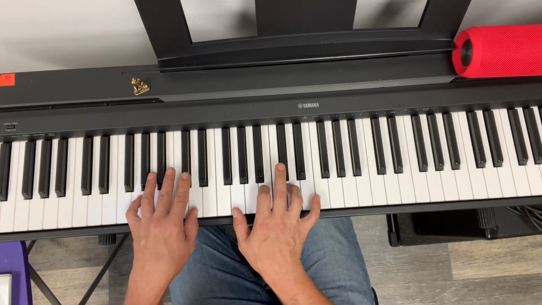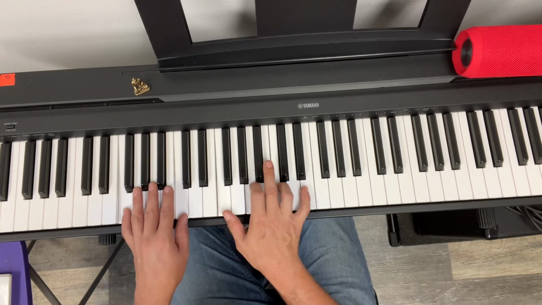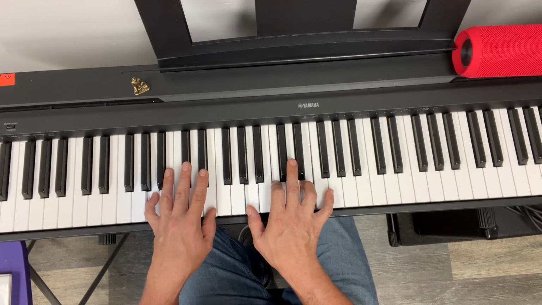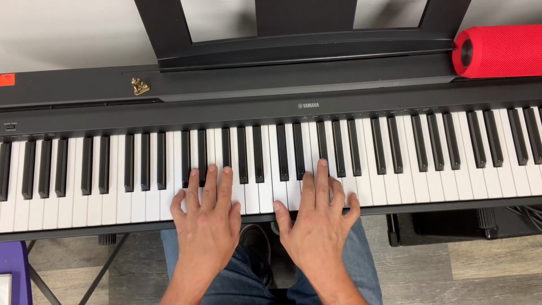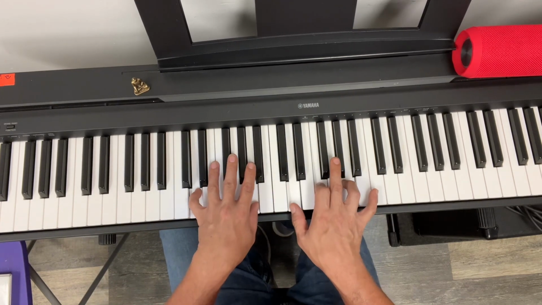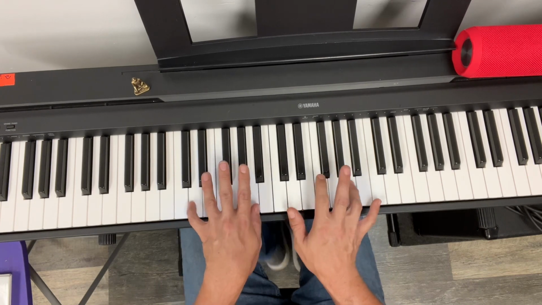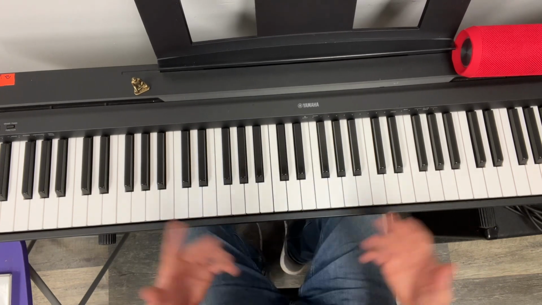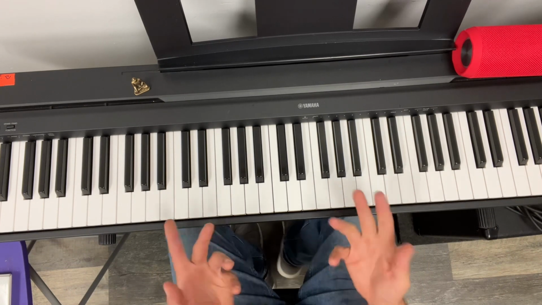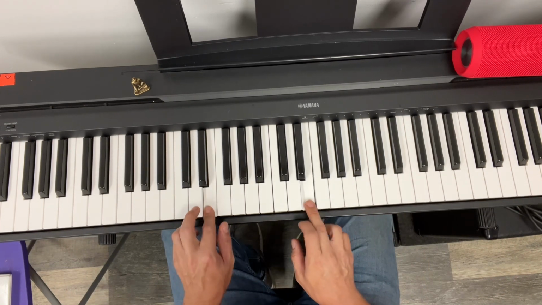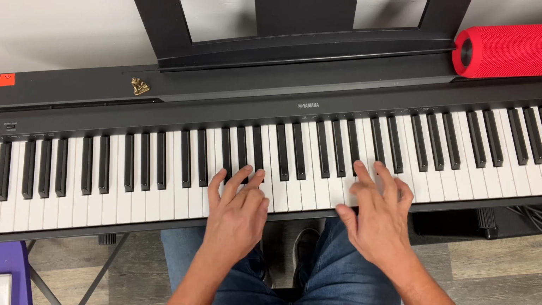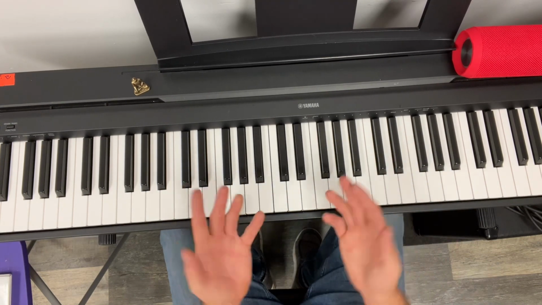F major, A minor, F major, G minor, A minor, B flat major, C major, D minor. It's the minor 6 in the key of F, but in the key of D minor, it's the relative 1. So what we're seeing from this is if we play a 1, 2, flat 3, 4, 5, flat 6, flat 7, 1, we get a natural minor.